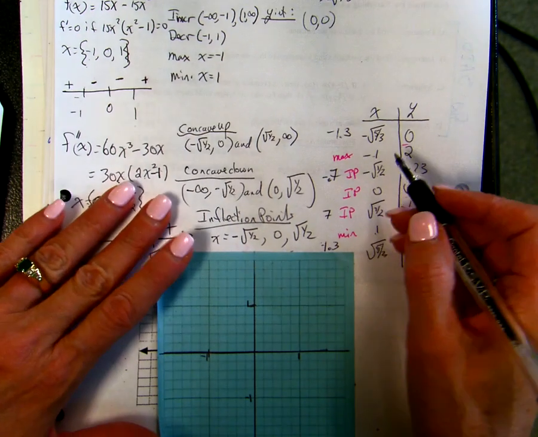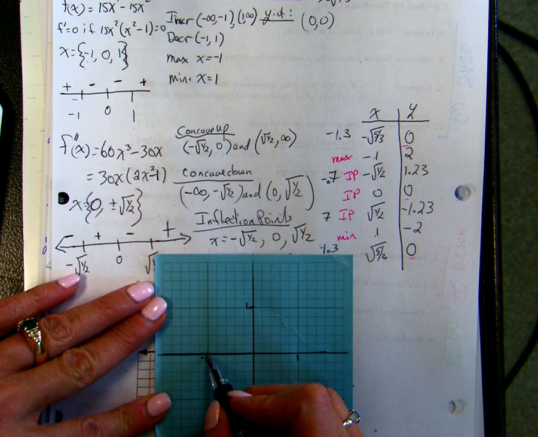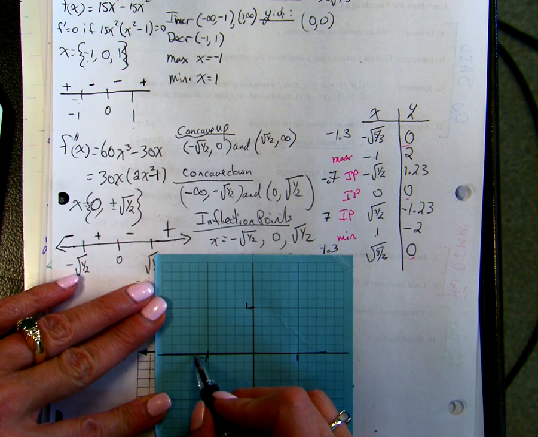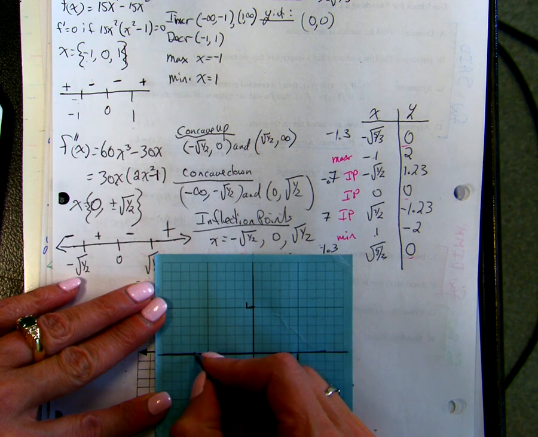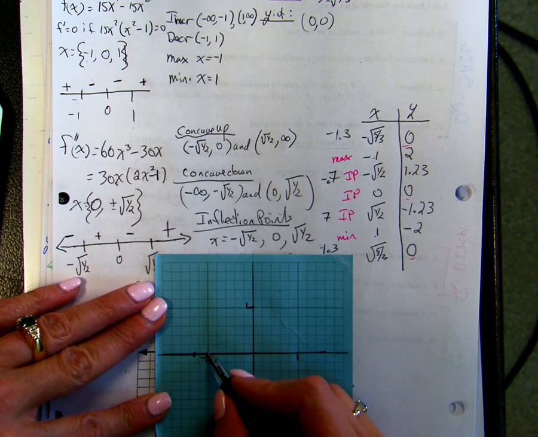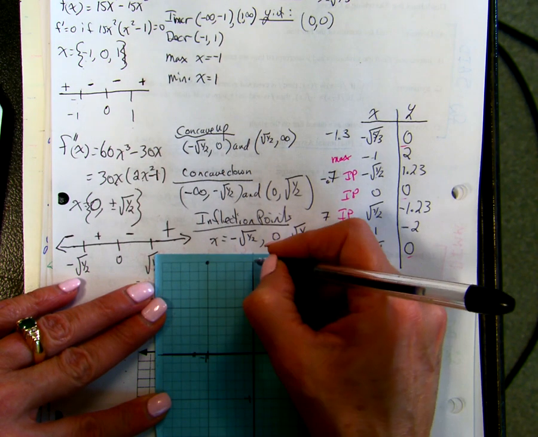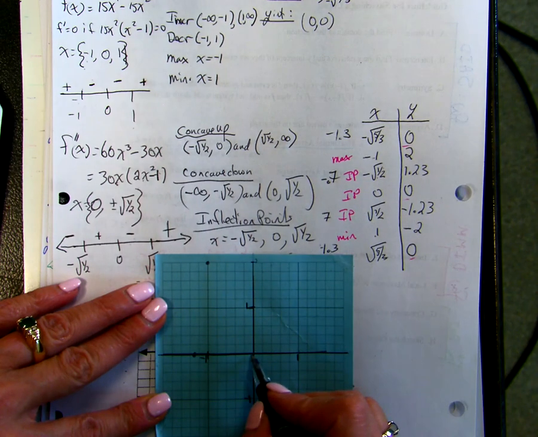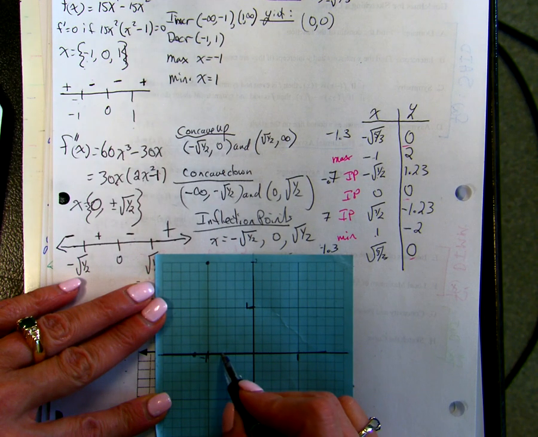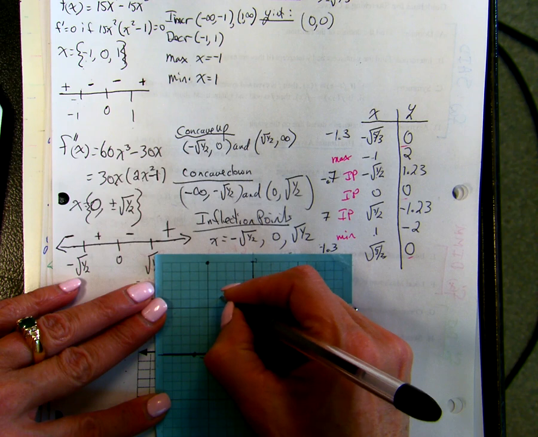Okay, so the important points to show here are when x is negative 1.3, so right about there, y is 0. When x is negative 1, y reaches a max of 2. When x is negative 0.7, 2, 4, 6, right in here, y is 1.23, so right about here.